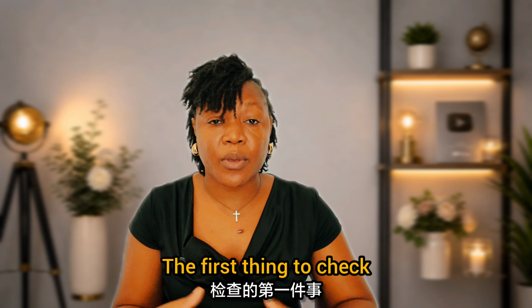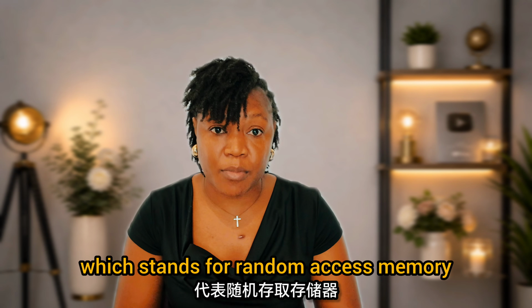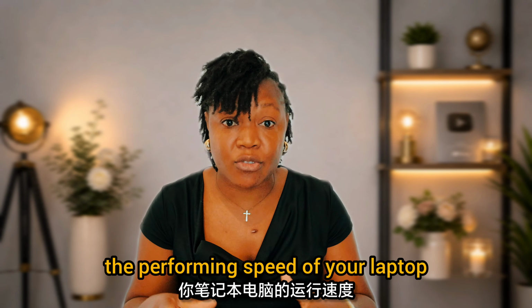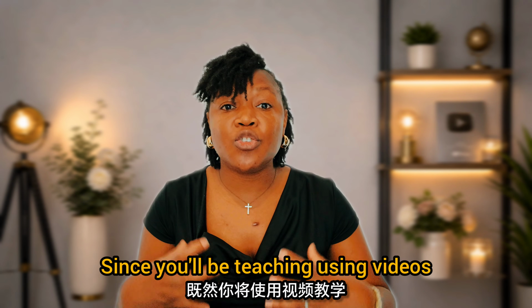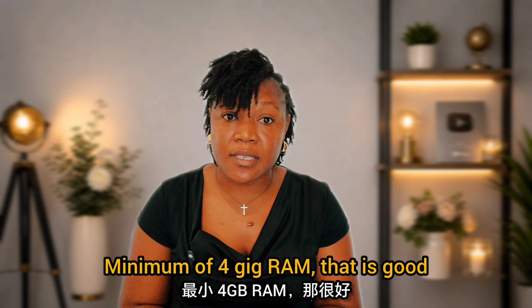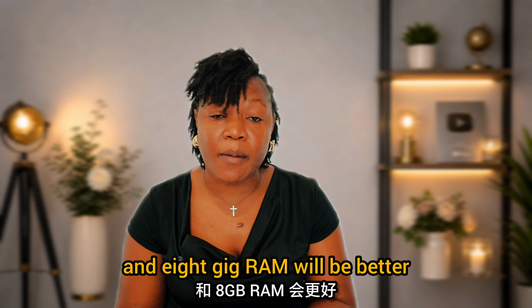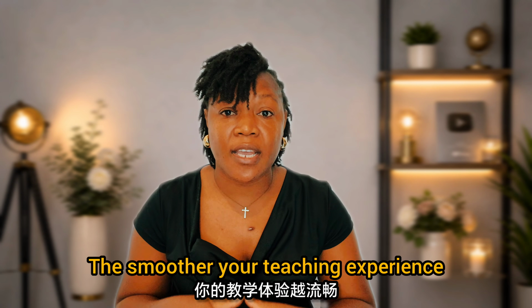The first thing to check when you're buying a laptop is the RAM, which stands for random access memory. This is what controls the performing speed of your laptop, especially when you are using video platforms. Since you'll be teaching using videos, you need something that runs smoothly. A minimum of 4 gig RAM is good. Maybe 6 gig RAM and 8 gig RAM will be better, and the best will be 8 gig RAM and above. That would be excellent. The higher the RAM, the smoother your teaching experience.